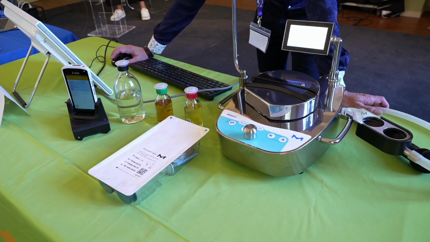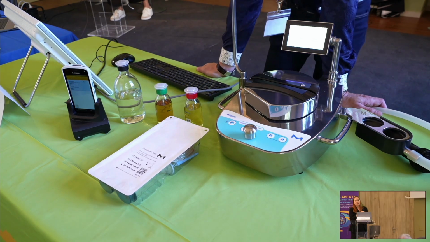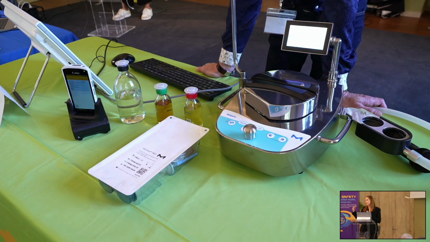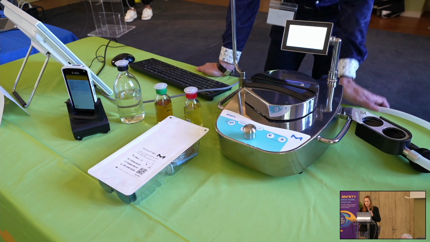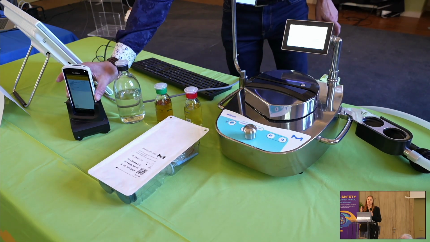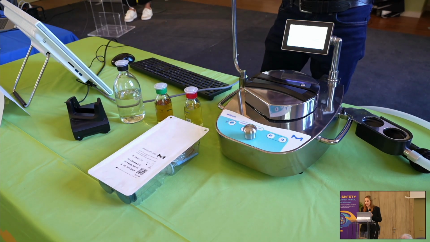And then in the sterility test screen, the SOP will be displayed. So we will see the procedure of our SOP step by step. And this will avoid mixing up procedures.